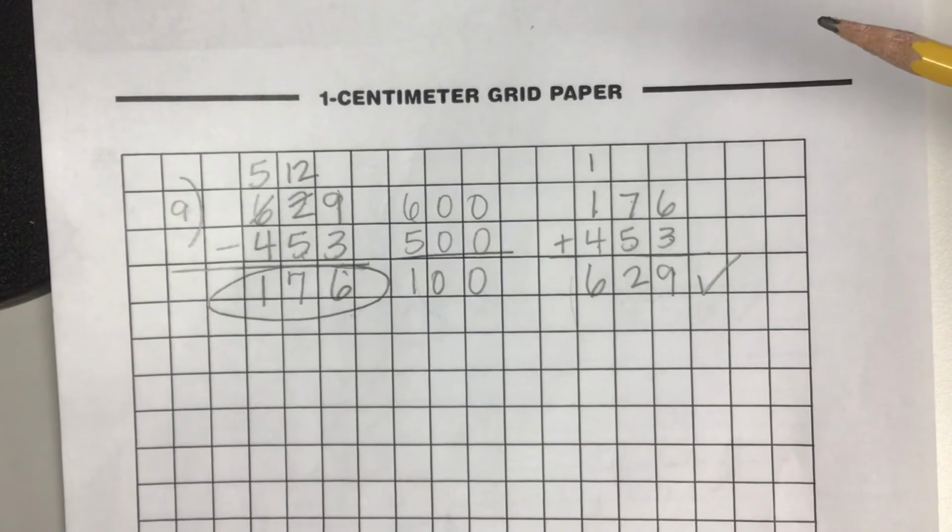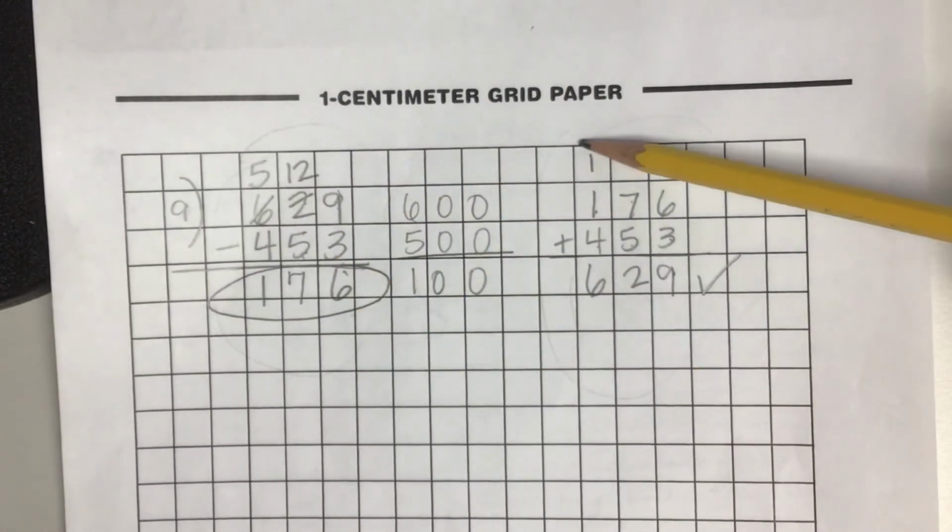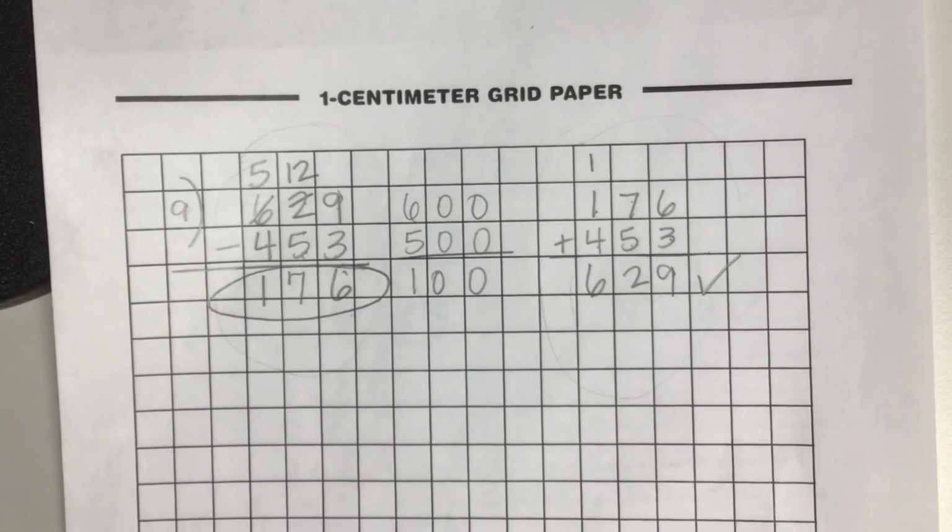So today, when you're doing your practice, I would like for you to do the subtraction and the checking addition to see if it's right. And I'm going to show you how to do that next.